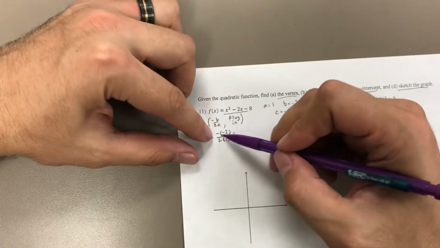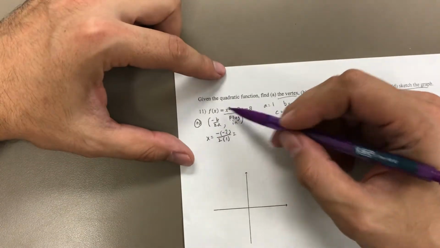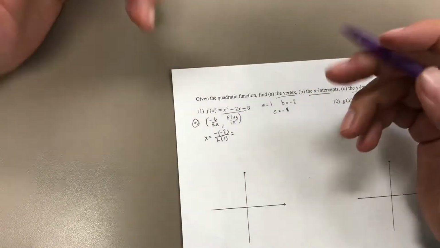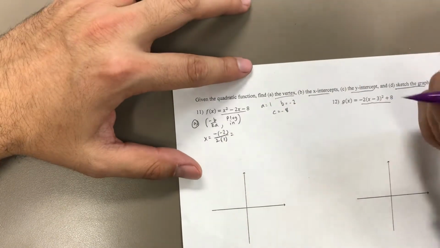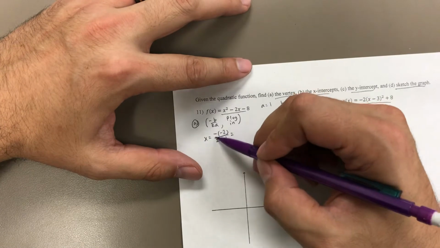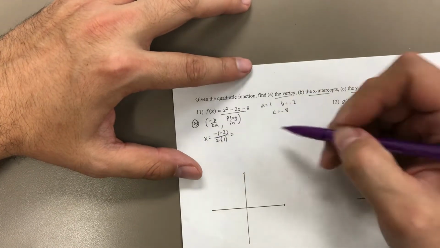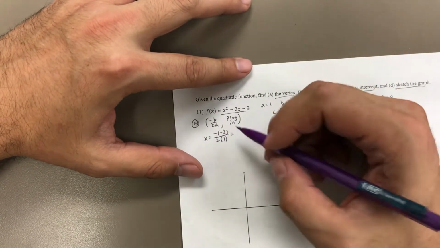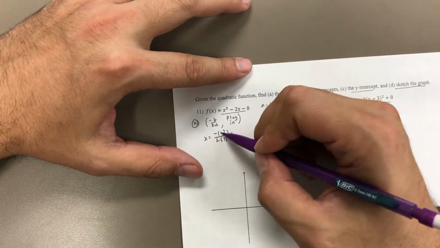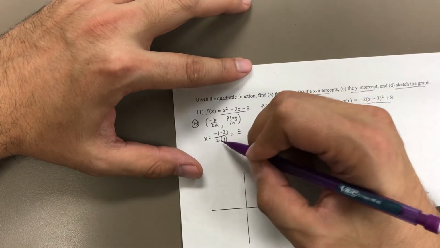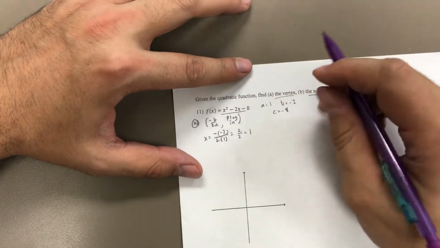Please be careful with your negatives here. If there is a little mistake that I have to take points off for, it's from this negative, because it'll screw up your entire quadratic when you're trying to graph it if you forget a negative. Anyways, negative of a negative is a positive, so we have 2 on the top, 2 on the bottom, which means our x value is equal to 1.